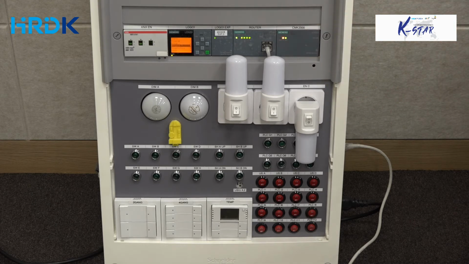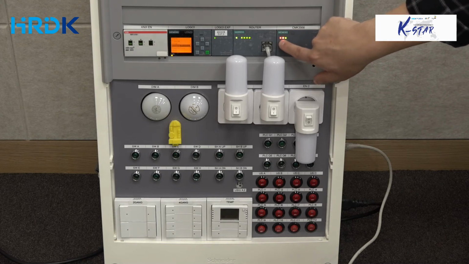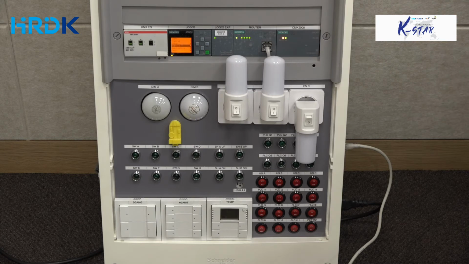So as you can see, the LED light is blinking over there. So now you can see the communication has been lost between Logo PLC and KNX.